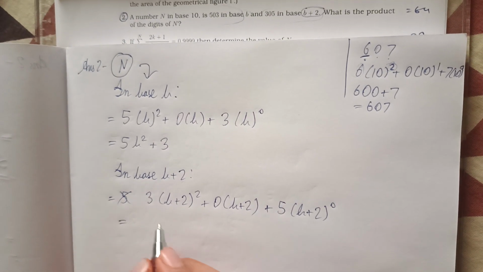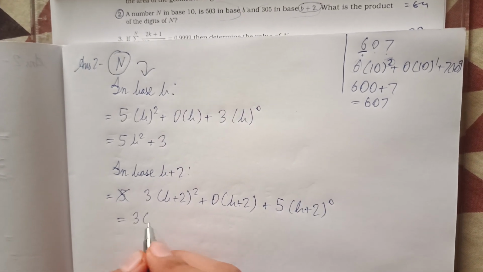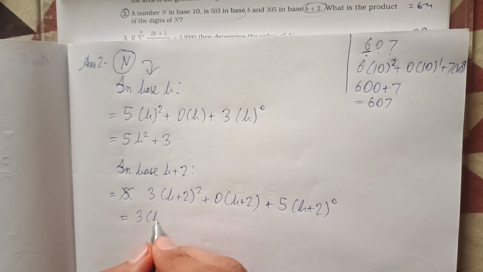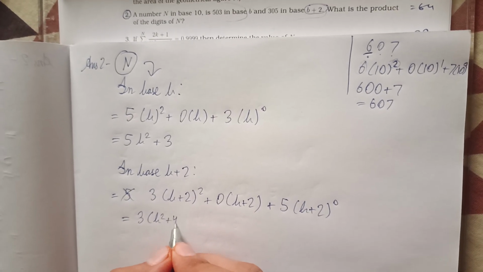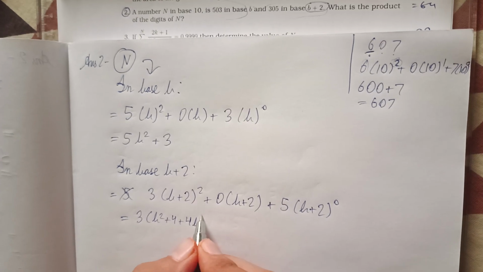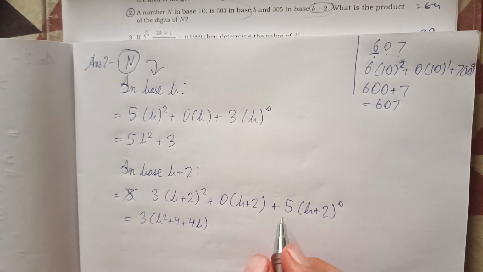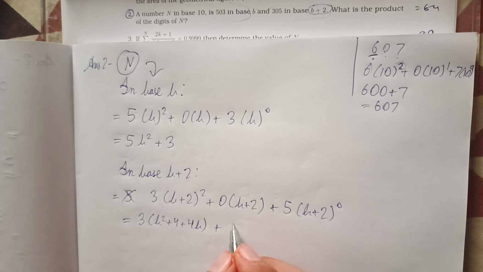Now, this will become an expanded term of a plus b whole square, which will be b squared plus 4 plus 4b. This will be 0, so we can ignore that, and this simply will be 5.